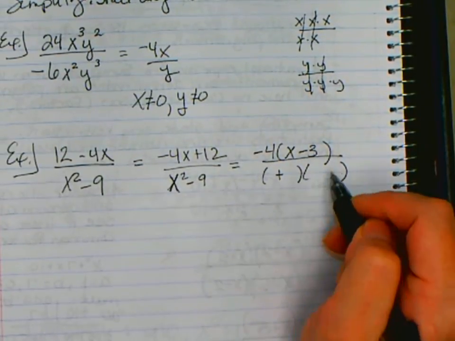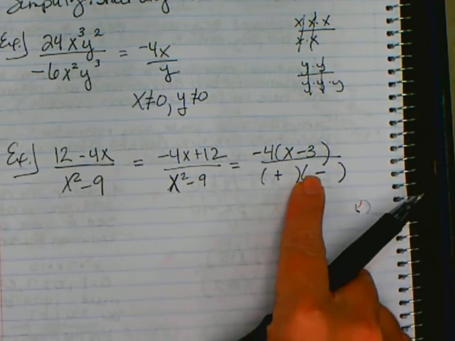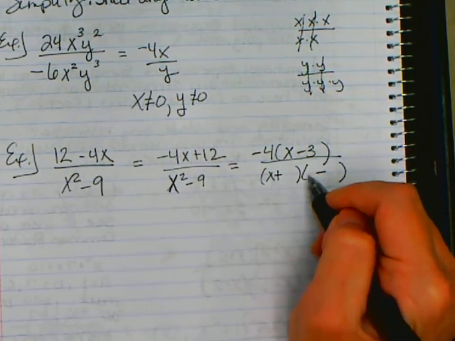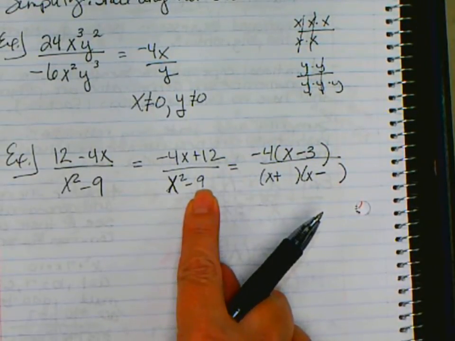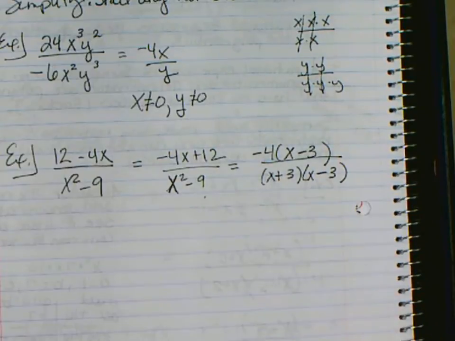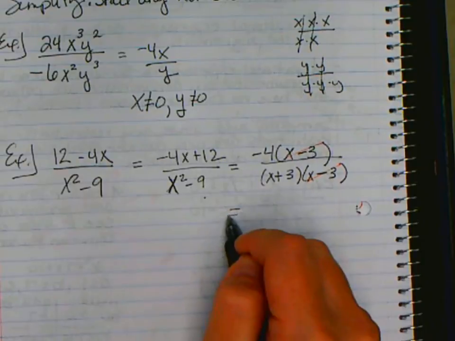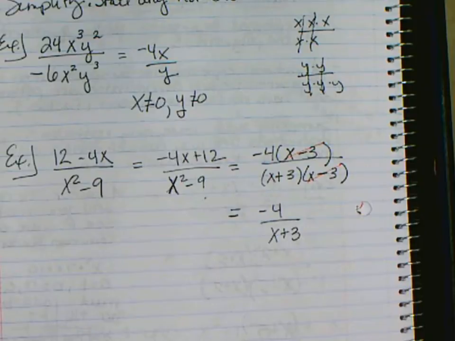One of them gets a plus sign in the middle. One of them gets a minus sign in the middle. The first term in each set of parentheses is the square root of the first term, so that will be x. And the second term is the square root of the second term, 3. Can I reduce anywhere? Yes. The x minus 3 and the x minus 3 reduces. So you're left with negative 4 divided by x plus 3. And that's all you can do.